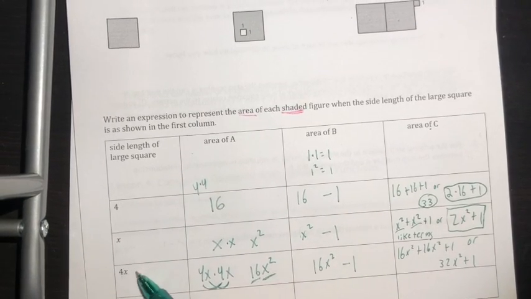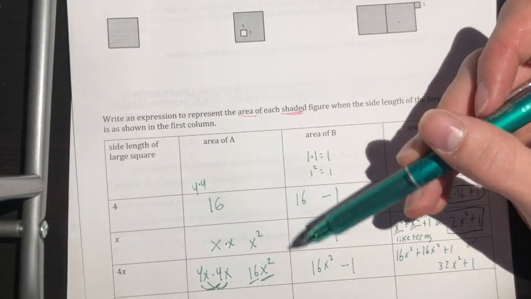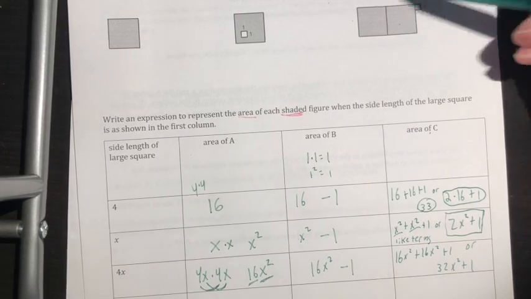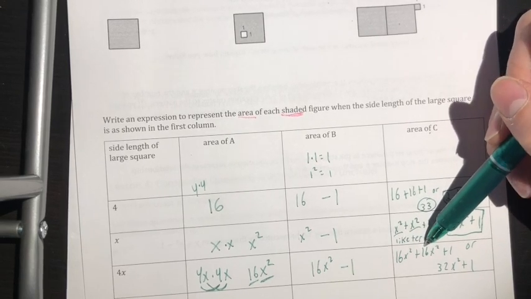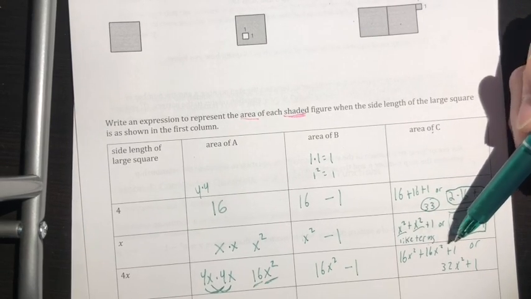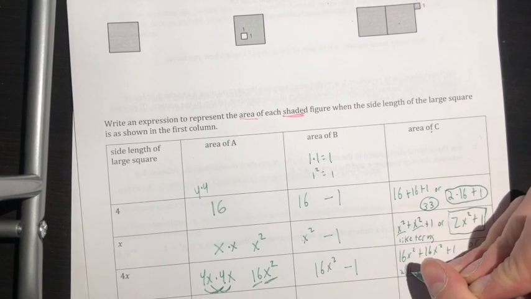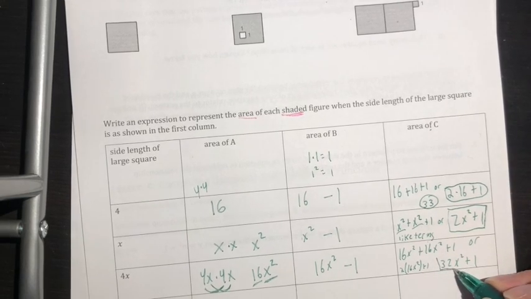And then if my side length is 4x, then this box with 1 taken out of the middle is 16x squared minus 1. And then that right box over here, I have 16x squared plus 16x squared plus 1. Or it's really 16x squared times 2 plus 1, which is just 32x squared plus 1.